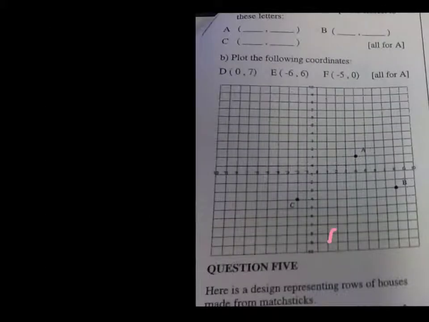Right, question 4 is give the coordinates of the points closest to these letters. The first point here is going to be point A. Remember when we're doing coordinates we find the x value first. Here's the point 0. I've gone along 1, 2, 3, 4, so my x value is 4. And how much did I go up from that point? I went up to 1, so my y value is 1.